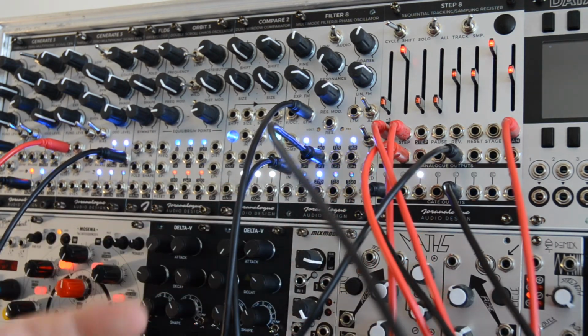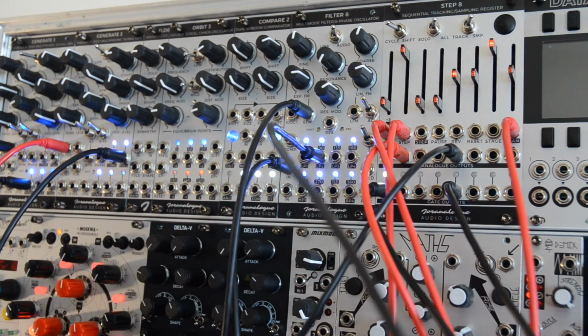Of course, this depends on what module you're triggering. For this demo, I've been using the new SLD drum sampler by Soundforce, but I'm currently on the 707 firmware, which is completely awesome, by the way.